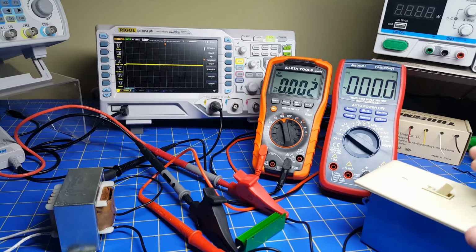Now, before we do this, I want to make it clear, do not do this yourself, okay? This is just for education to show you what you should get, but don't do this yourself. This transformer puts out 230 volts. It's very high voltage. You can get killed, you can get hurt, you can get injured. Do not do this at home unless you are qualified and know what you're doing. It can be very dangerous.